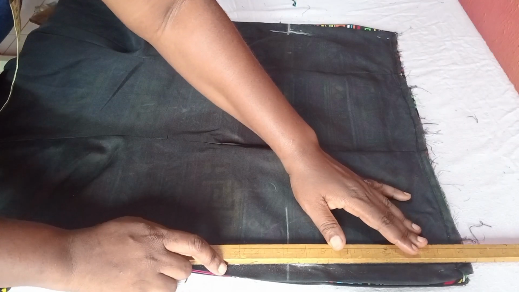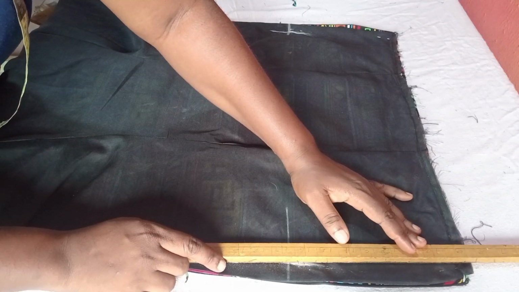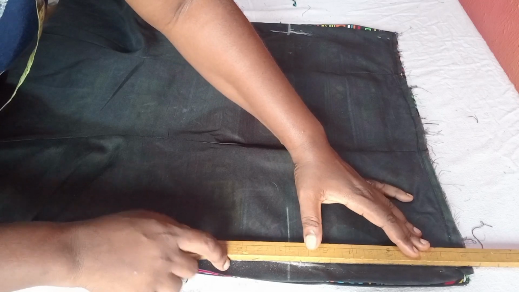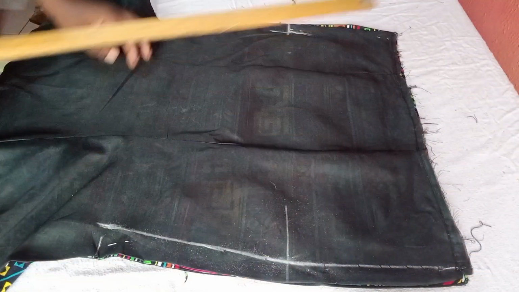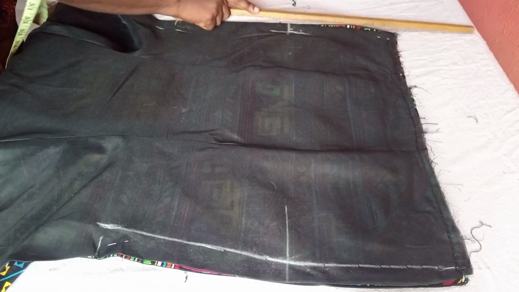Then I'll just come straight. I'll come up straight since I'm going to use elastic, we're still going to use our French cuff to shape that part out.